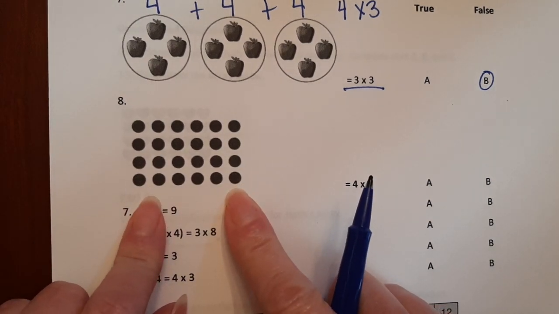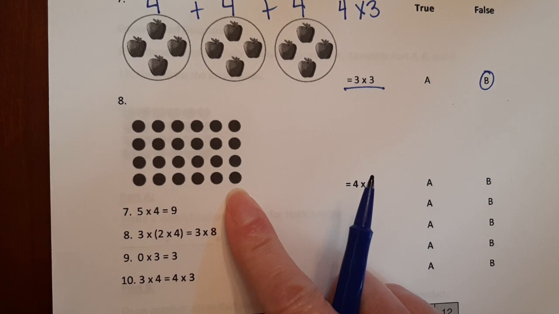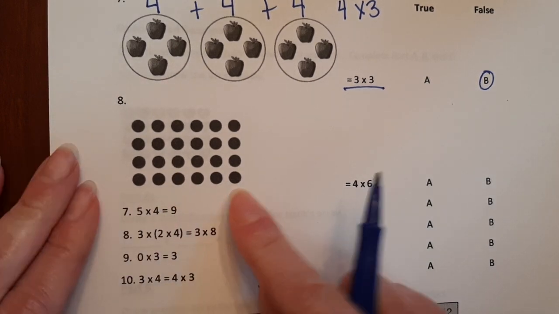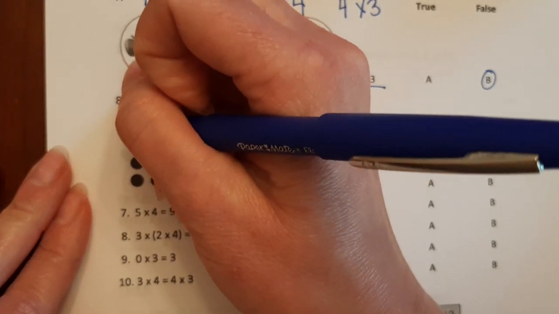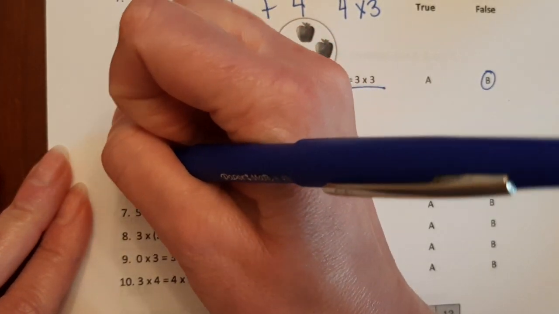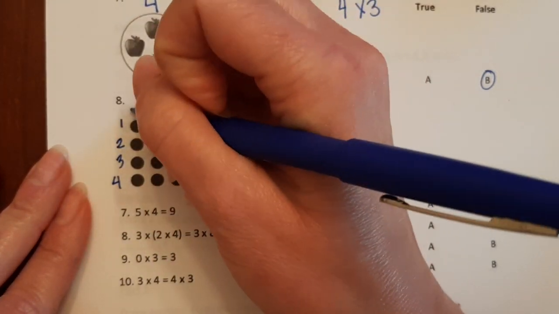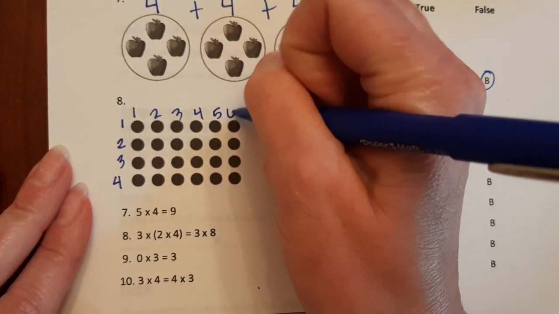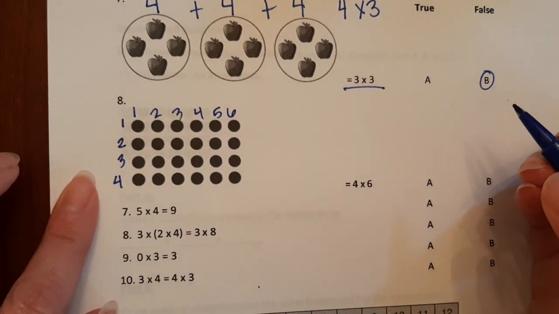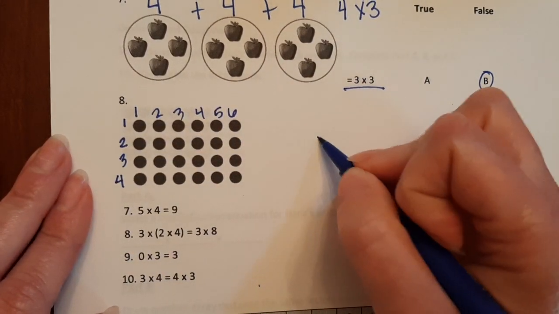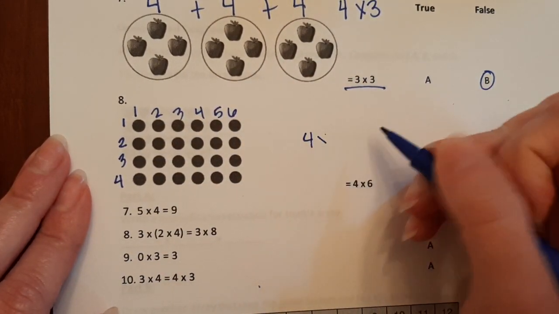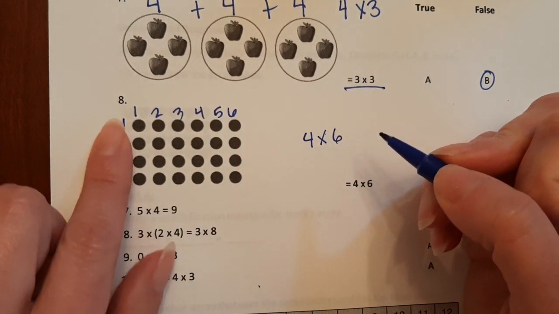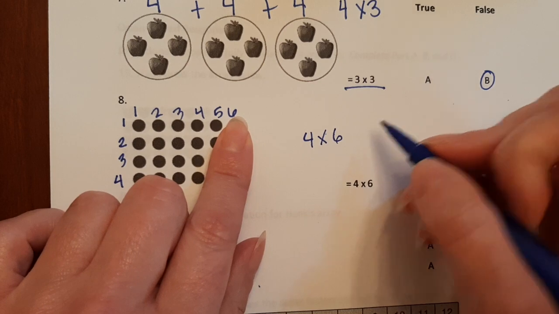Now, again, you're being given a model. I see an array. I remember that the first step that I'm going to do when I see an array or an area model is I'm going to number. So I'm numbering my rows. I number my columns. And then I write an equation to match. I have 4 rows times 6 columns. That means 4 groups with 6 in each group.